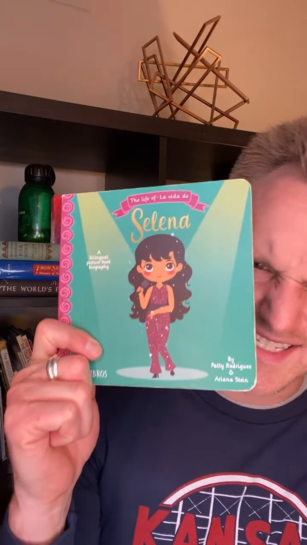Another book that I have, and I need to get more books like this, is actually from a series. This one's Little Libros, but there's a whole other series of little musician, little whatever people books, because they're board books, and the cartoon is a diminutive, smaller version of the person. But this one's about Selena, and it goes through, and each page has one little thing.